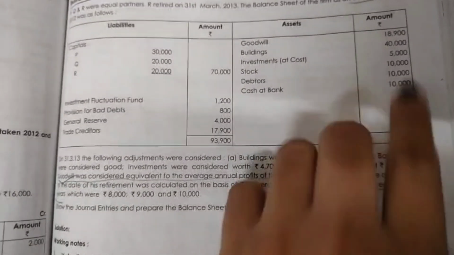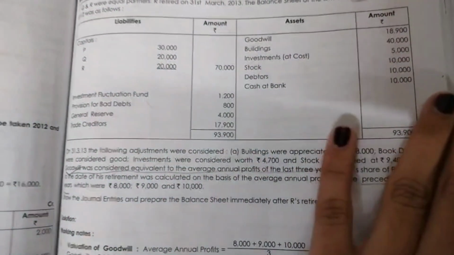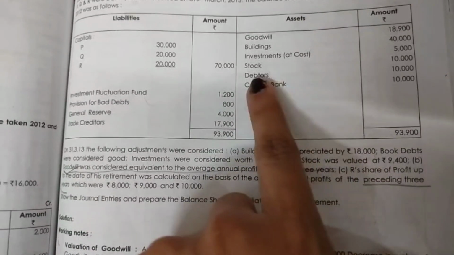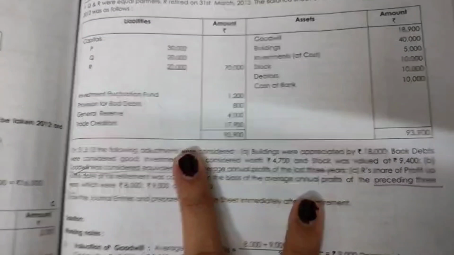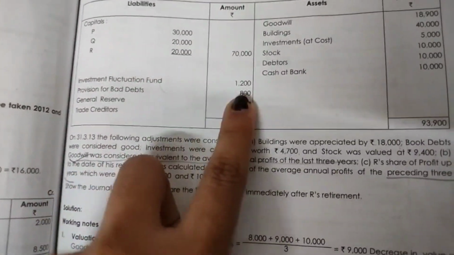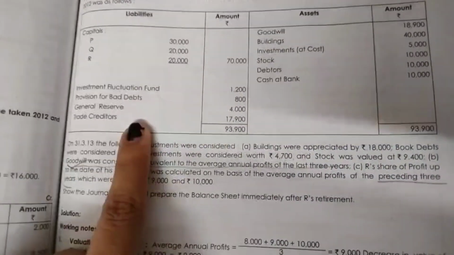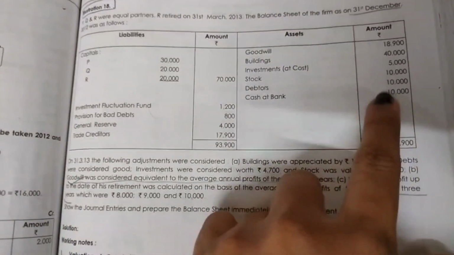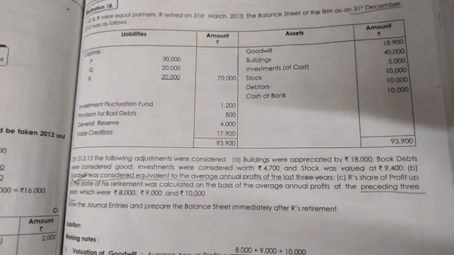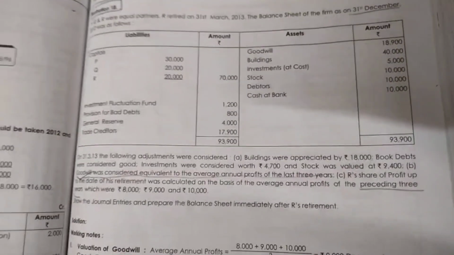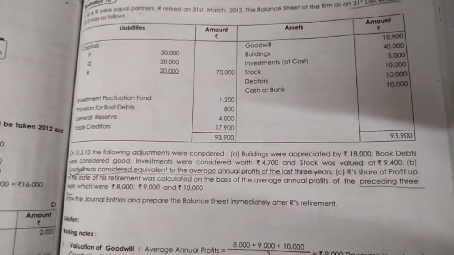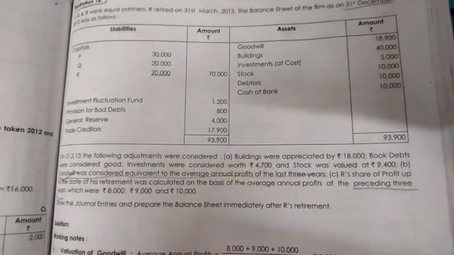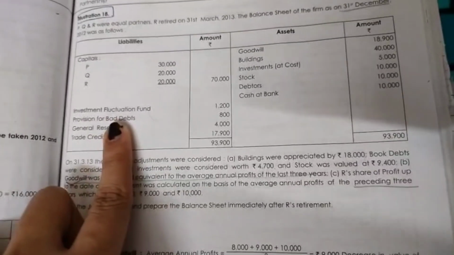So right now debtors is actually 9,200. But the book debts are still 10,000; instead of deducting the 800 here, they have shown it on the liability side. Both have the same effect, right? But in the additional information they are telling us that the book debts, that is rupees 10,000, are considered good. That is, there is no bad debt. Debtors will pay the amount at the right time, or they have some guarantee. So there will be no bad debt, and there is no need to show the provision for bad debts in our new balance sheet.